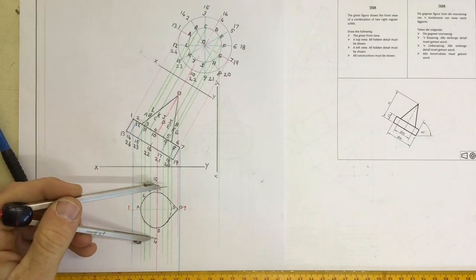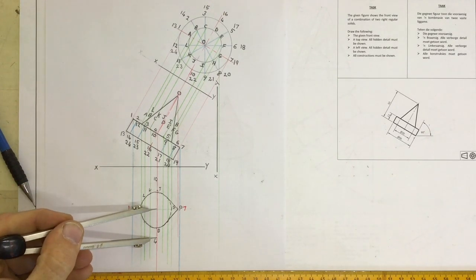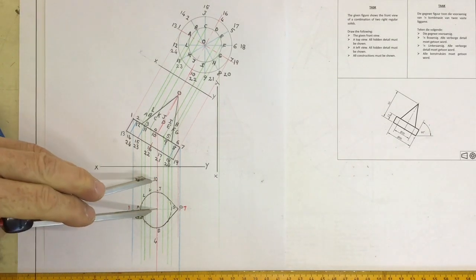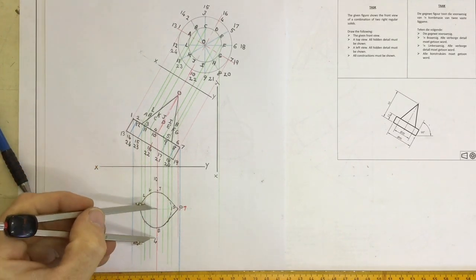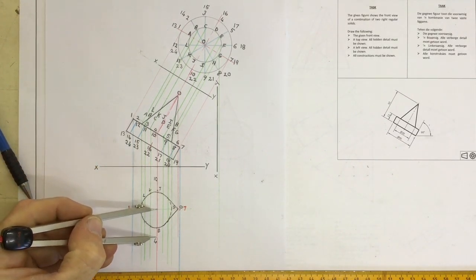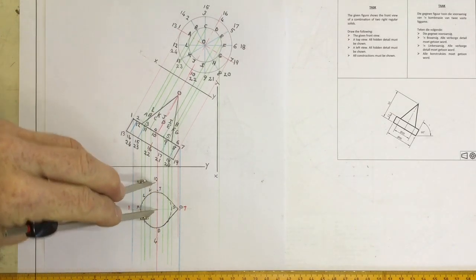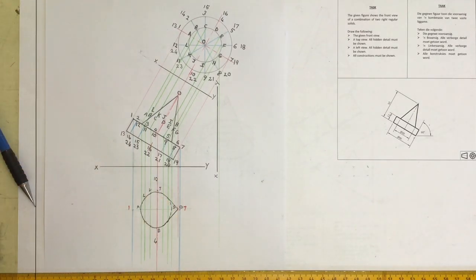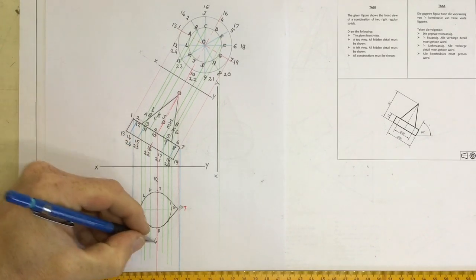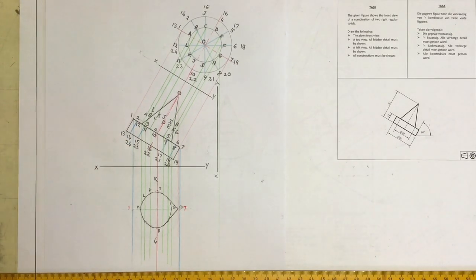Check that distance from point 4 is the same as the distance to point 10, and you can see that I have got an issue here. Let's just get that right. Point 4 going around to point 10, and it is exactly the same, so I know that those 2 points are good. Right, next thing that I'm going to do, same story as I did the last time.